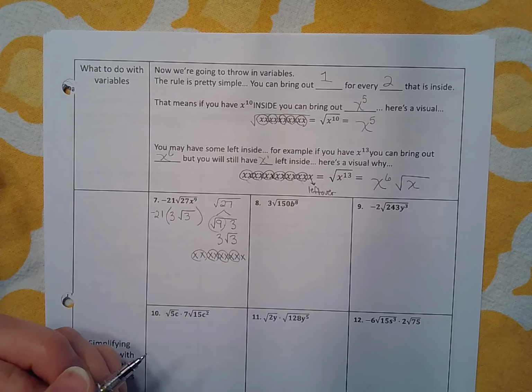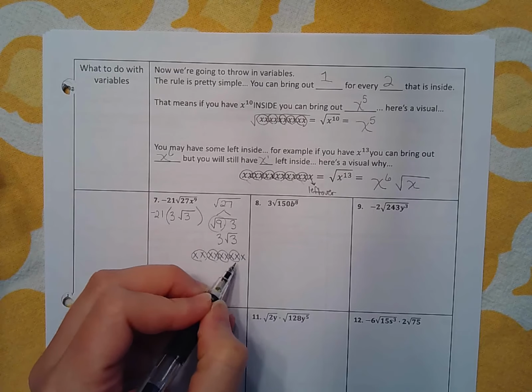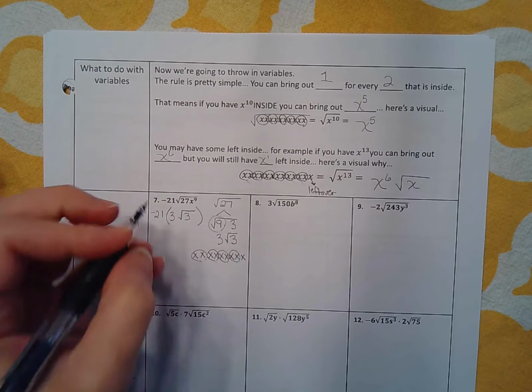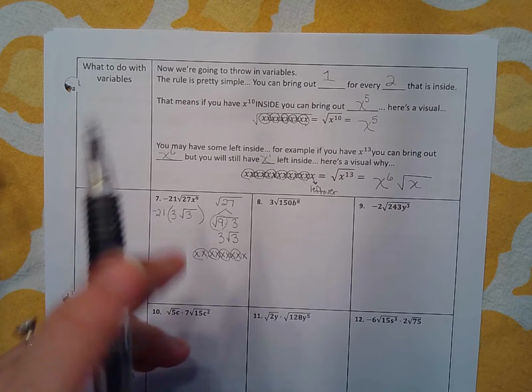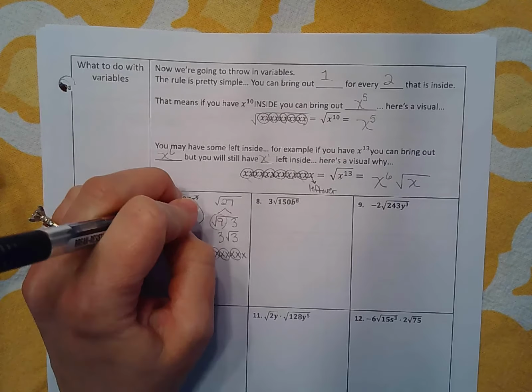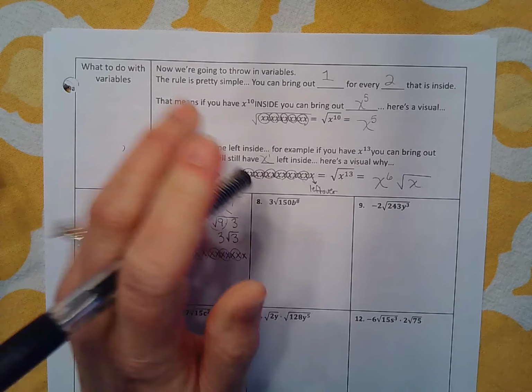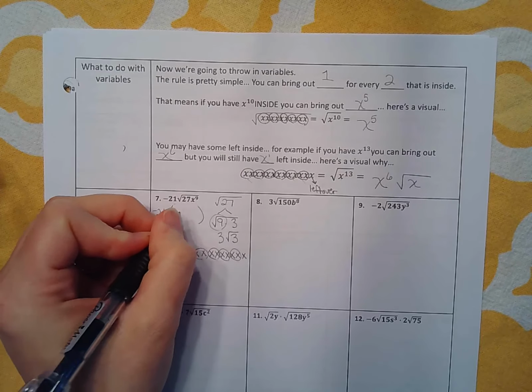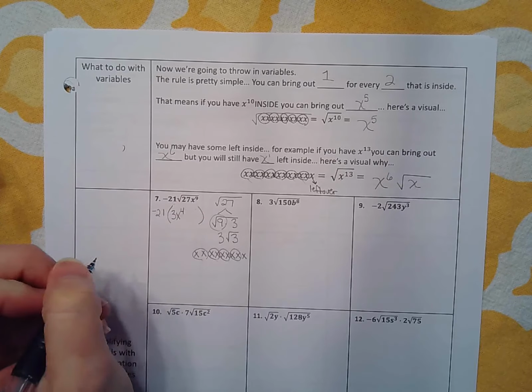Ooh, see how I have 4 groups? 1, 2, 3, 4, 4 groups. That means I can put, I need just a little more space. I'm going to put x to the 4th here because I had 4 groups.